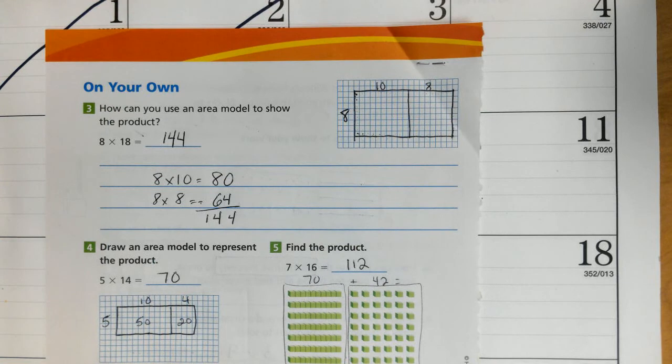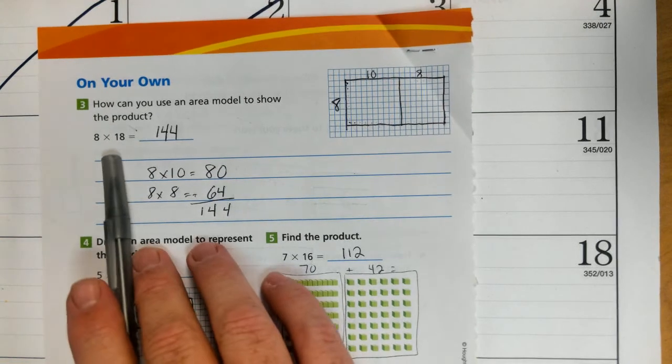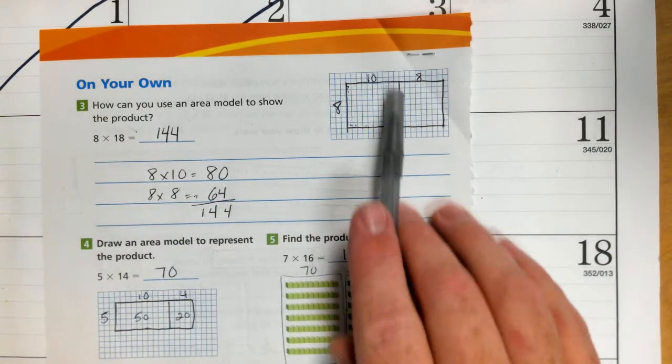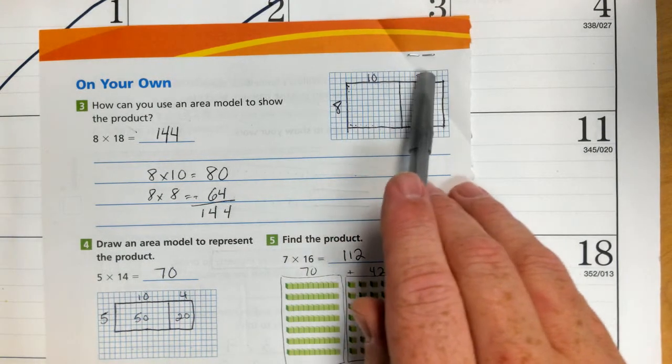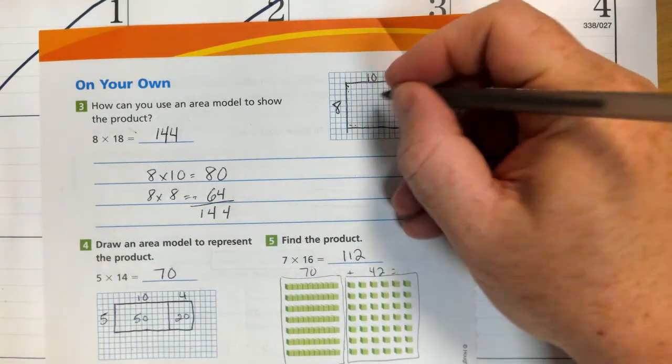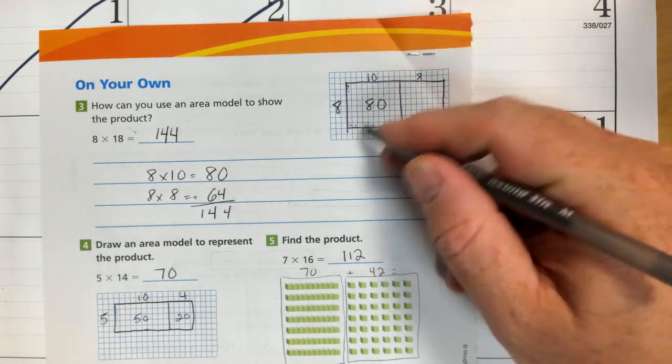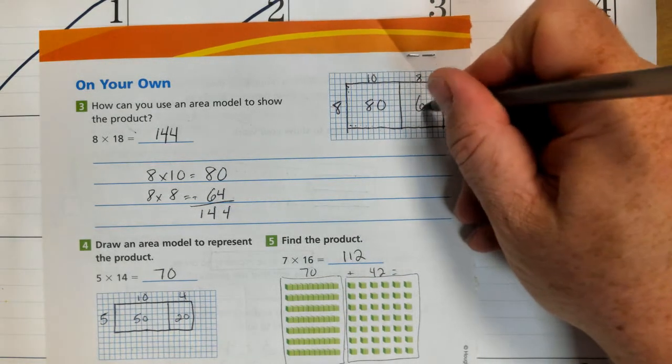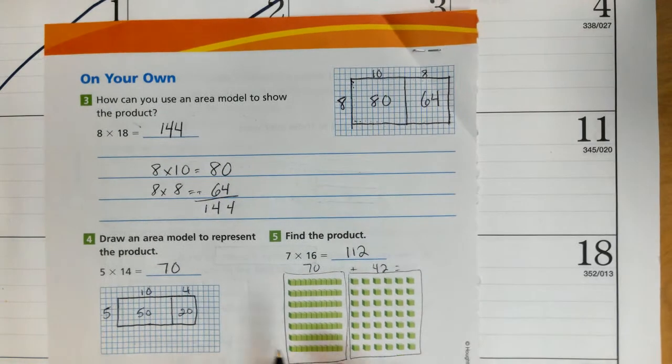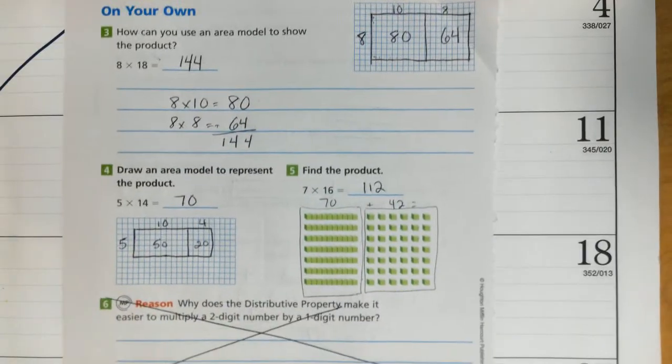Okay, so just to wrap up the on your own section, we took 18 and I broke it into two parts of my rectangle. So I broke it into 10 and 8. Now when I multiplied 8 times 10, that gave me 80, and the area for the 8 times 8 is 64. So when I add those together, I get 144.